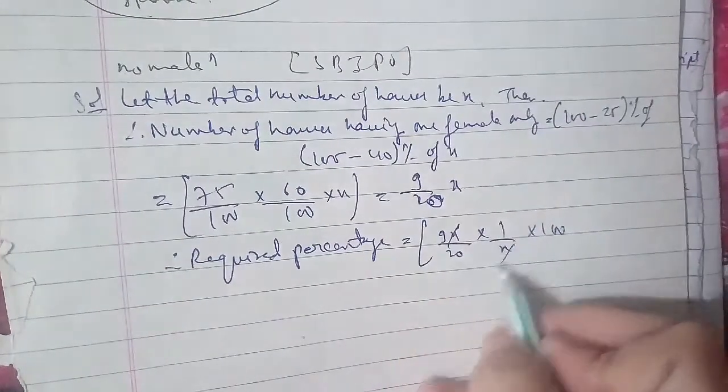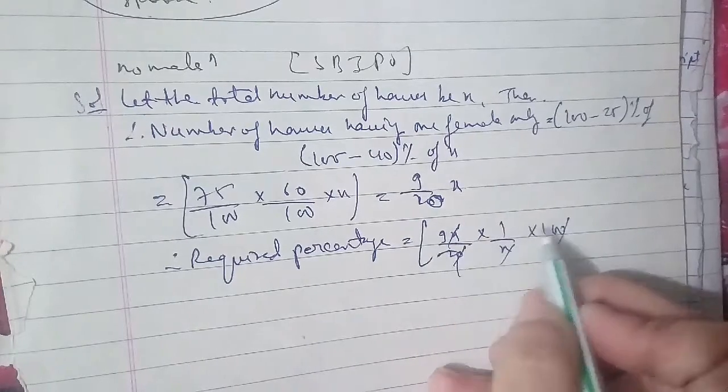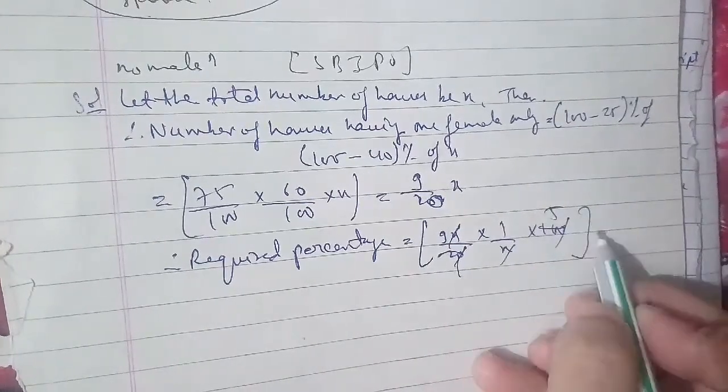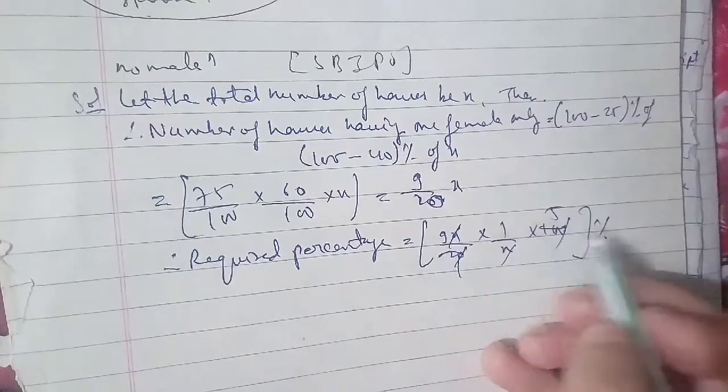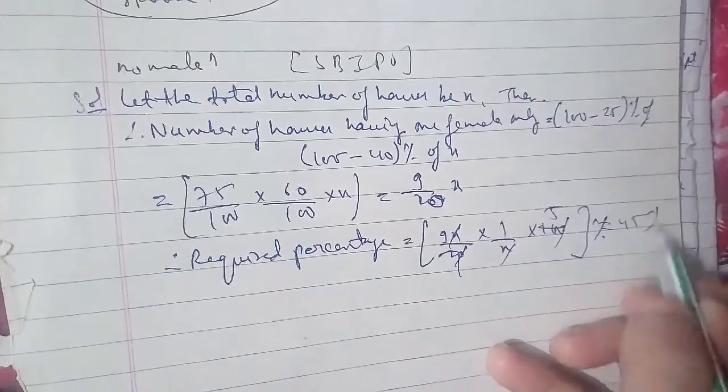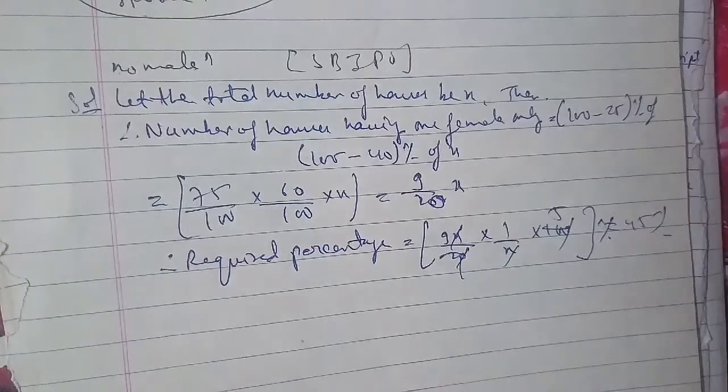So x cancels by x, 0 by 0, 2 1s are 2, 2 5s are 10. So 5 9s are 45%, that we have as an answer here.